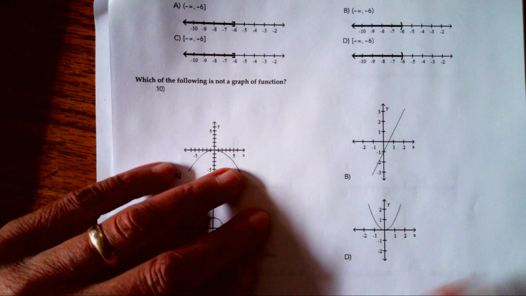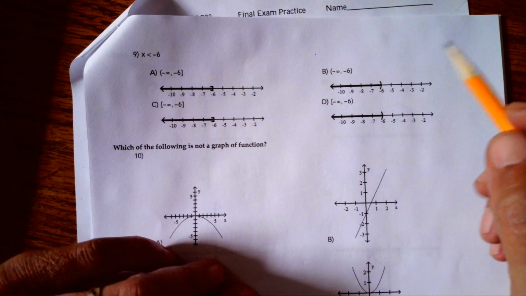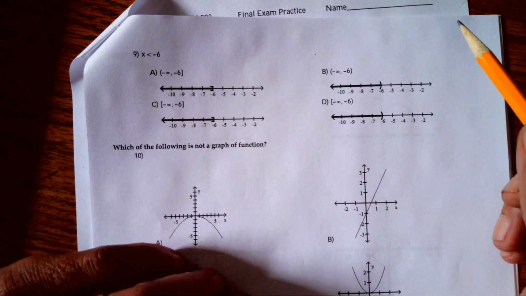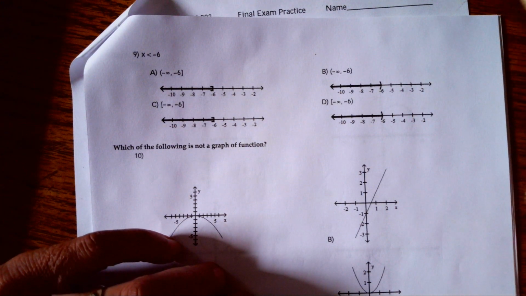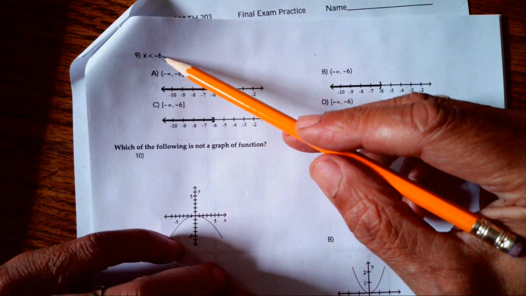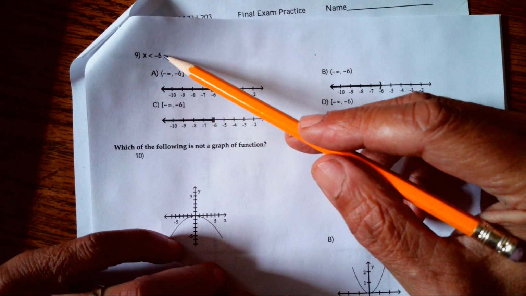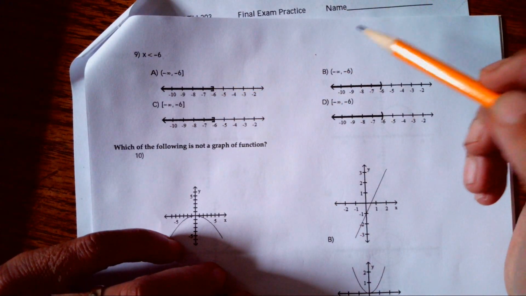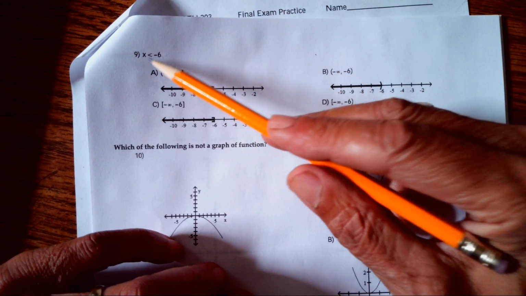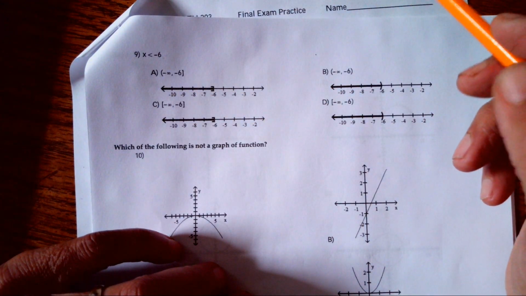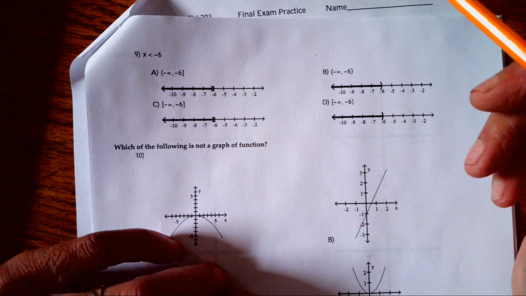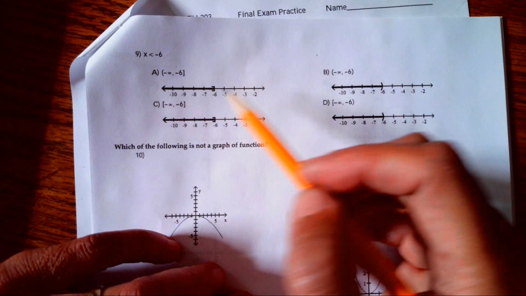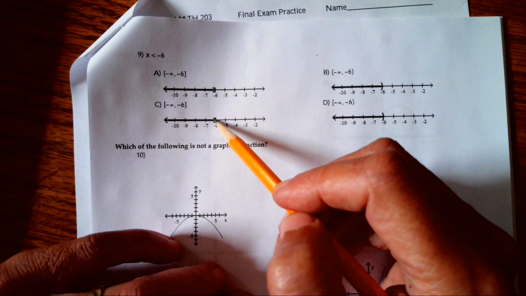Number 9 coming up. Graph the inequality x less than -6. All right, so it's a strict inequality, which is a parenthesis. I've got a parenthesis at -6, and I'm going to my left. Okay, so you've got a bracket here and a bracket there at -6.